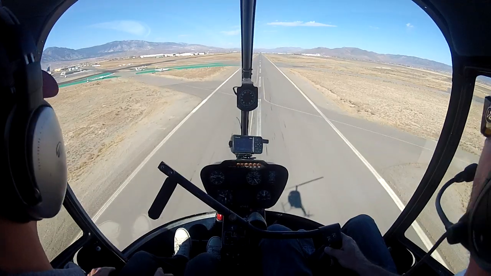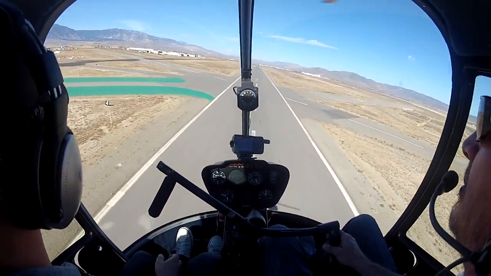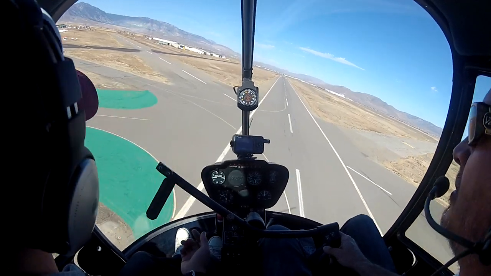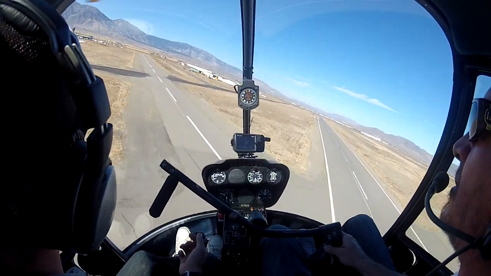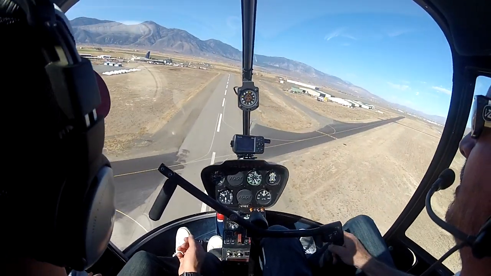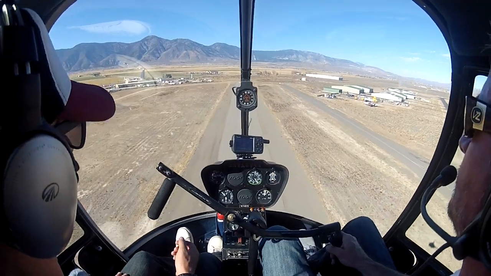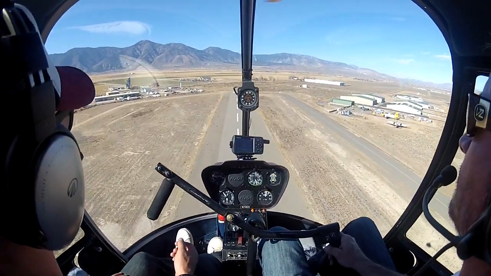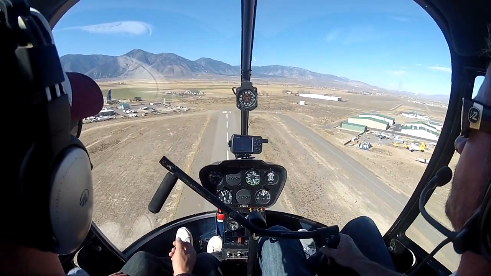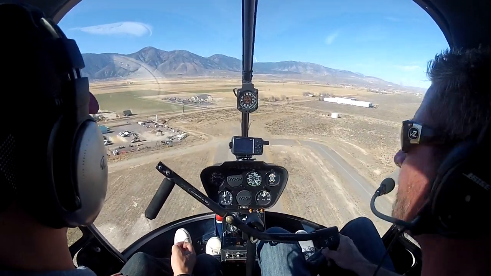You're clear left. Clear left, and I'm going to make my turn. Go ahead and start rolling into it there, and keep that 60 knots. Good. Full power.